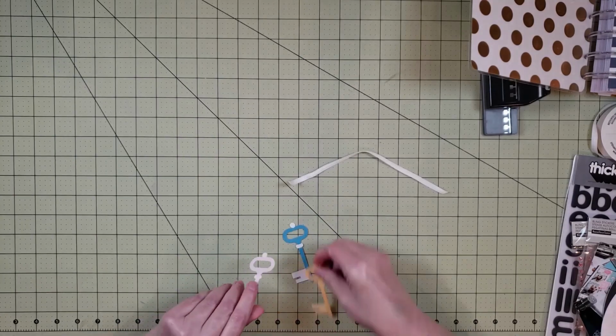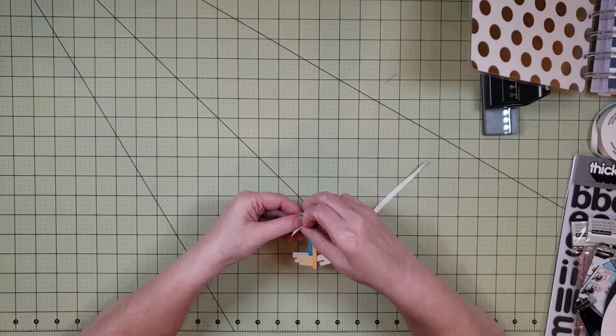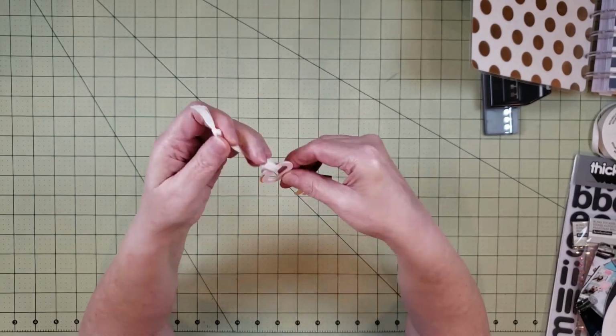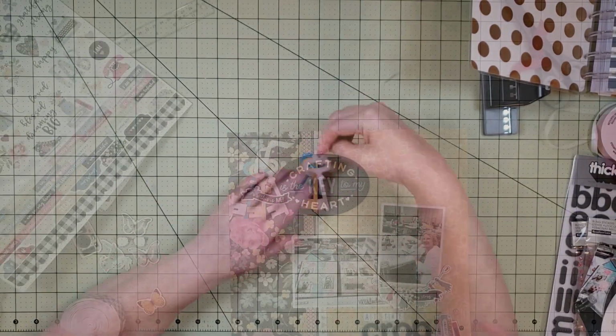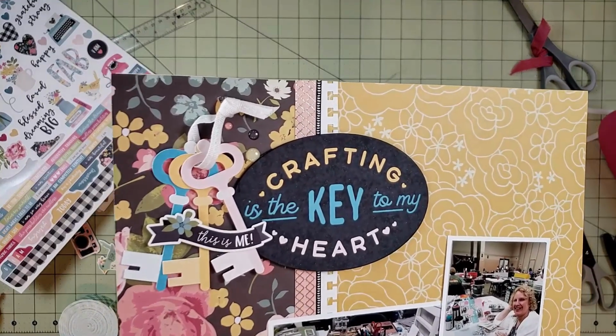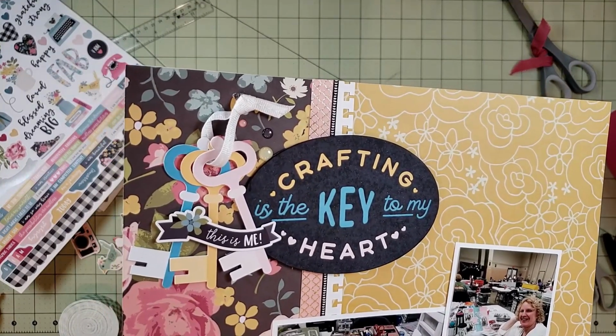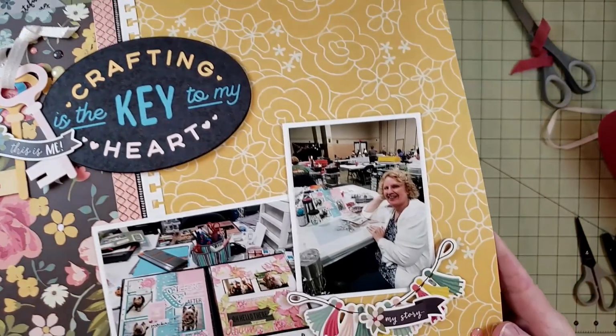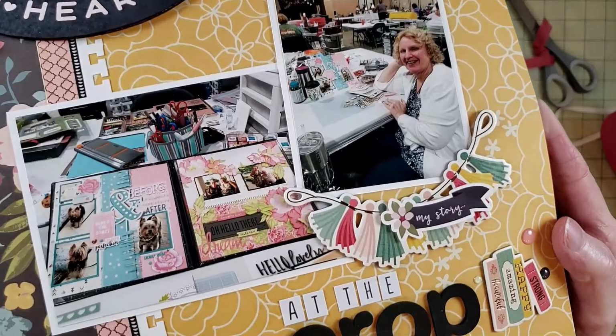It was so much fun to do, and I was so excited to be able to share this with you guys. And I hope you will be inspired to use your Cricut more when scrapbooking. So here are some close-ups of my layout, and I just want to say thank you for watching, and hopefully I will be doing many more tutorials, so stay tuned.